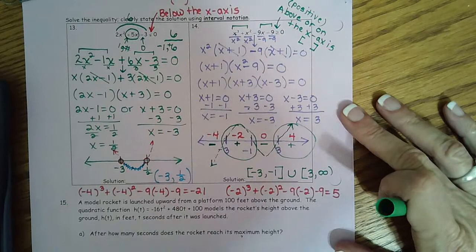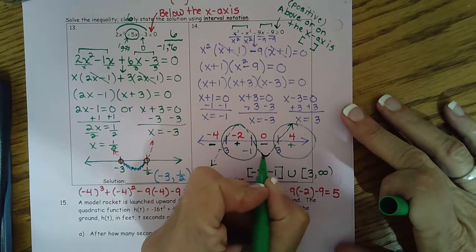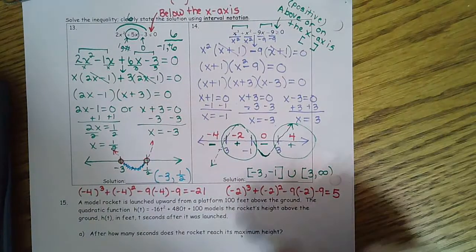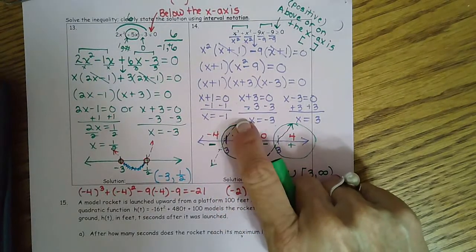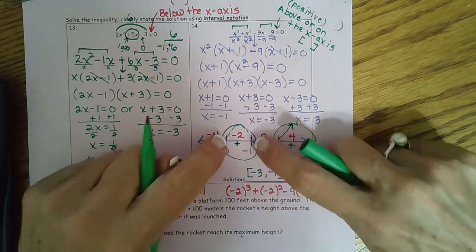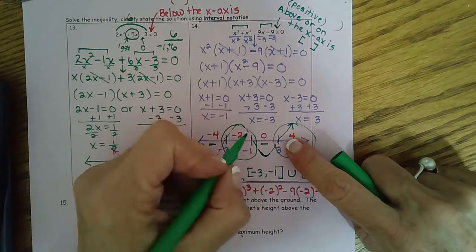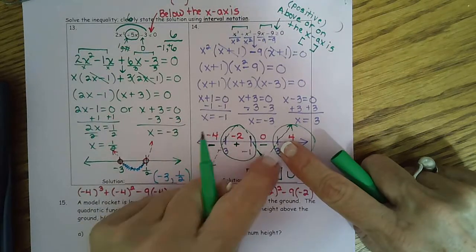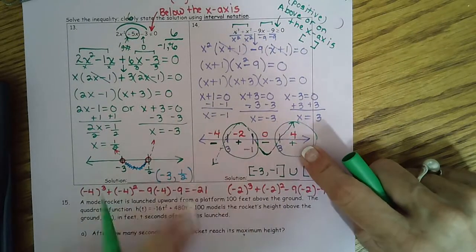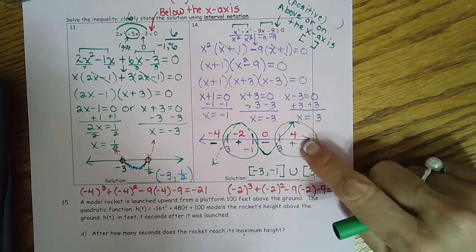So that's what a cubic looks like, not V-shaped, but round. So it's like an S curve, up, down. So this tells me it's below the x-axis in this interval. This tells me it's above the x-axis in this interval. This tells me it's below. Plus means it's back above. So I know what my graph looks like now based on the sign chart.